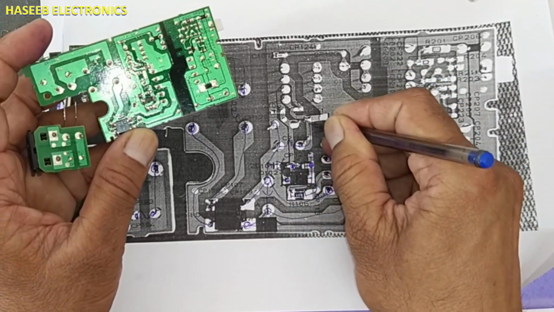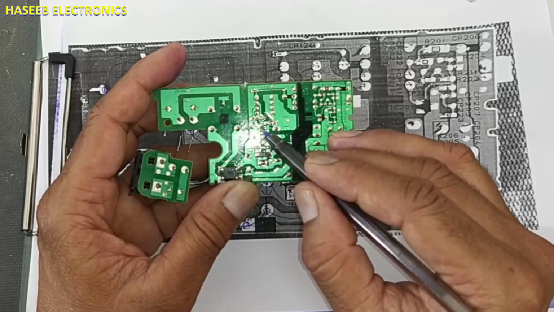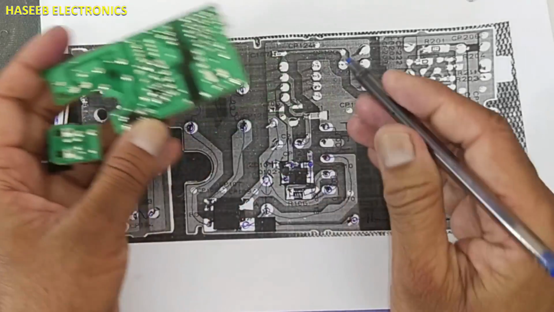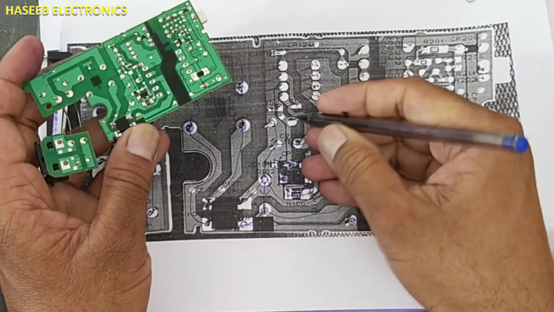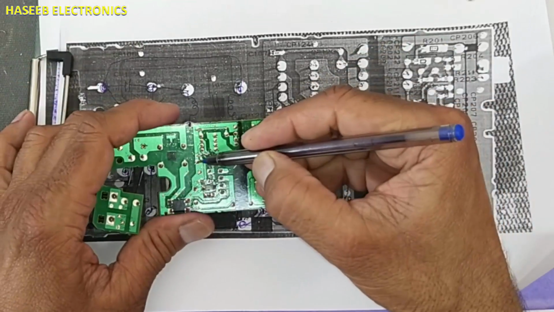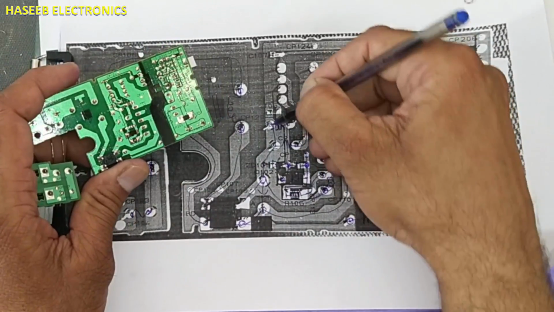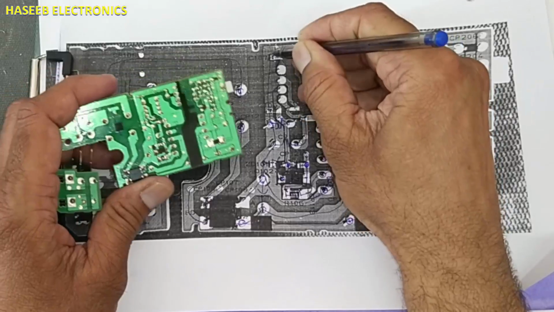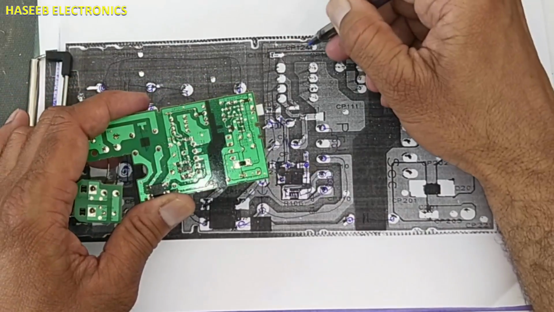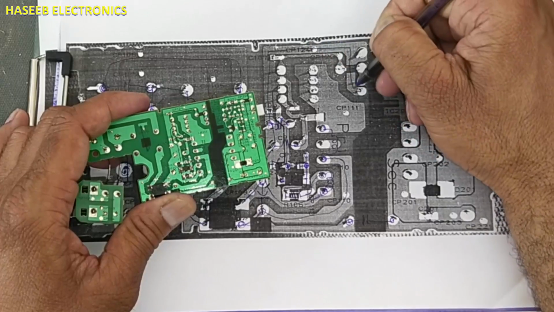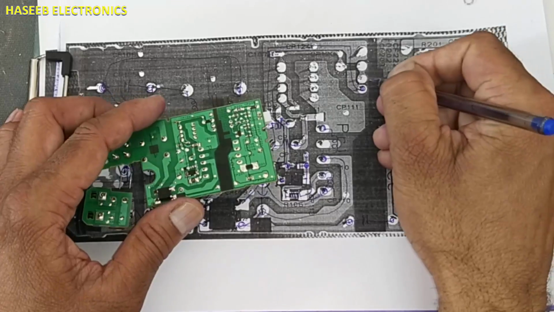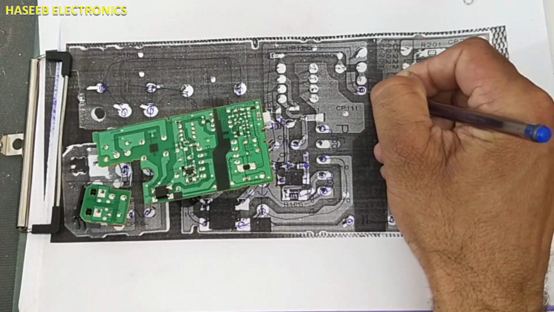Then this voltage is reaching here, and here we have a capacitor, that is the VCC capacitor, connected to the output of this Zener diode. Now bring this point, it is coming here, it is reaching here, then here, then to the optocoupler, and here we have the optocoupler.